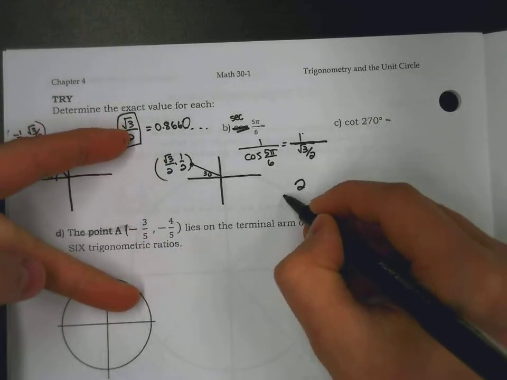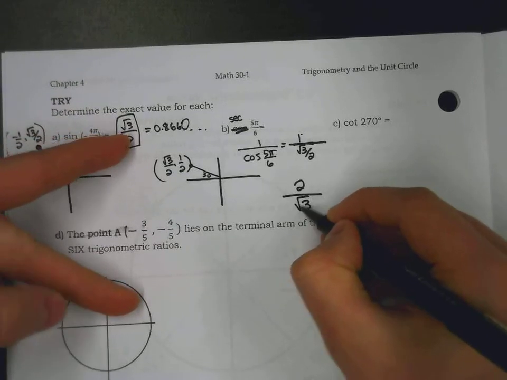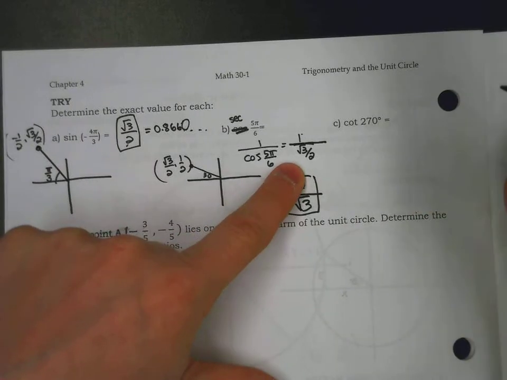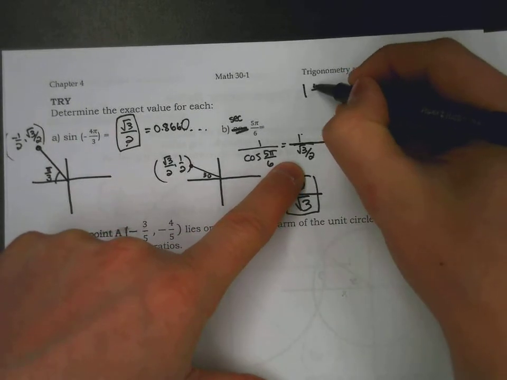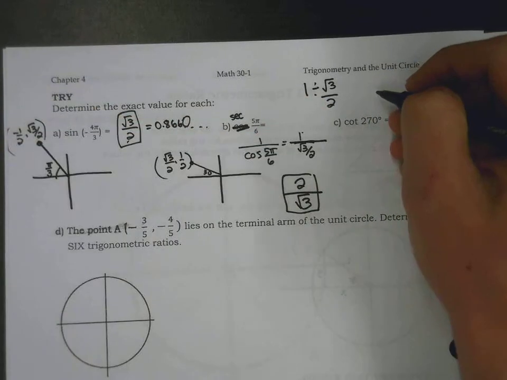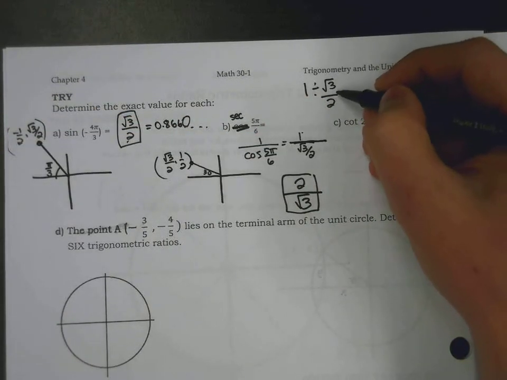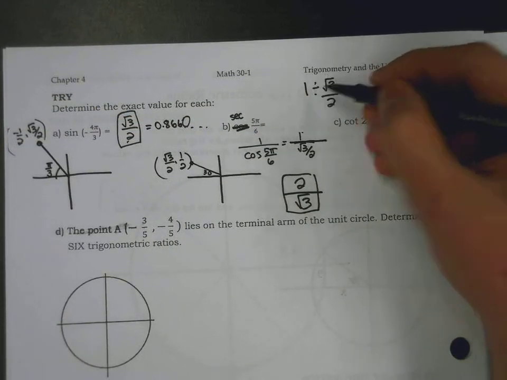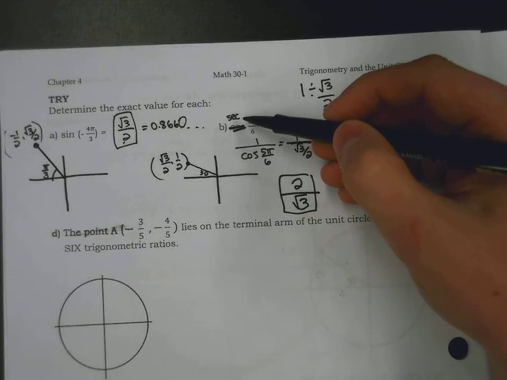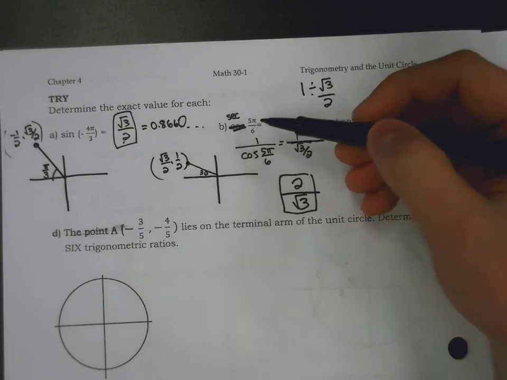The final answer is 2 divided by root 3. If you really wanted to do your division, you could say 1 divided by root 3 over 2, flip the root 3 over 2, and get your 2 over root 3 and change it to a multiply, and you have the same answer. But secant is just the same as cos, but once you have your ratio, you flip your ratio.